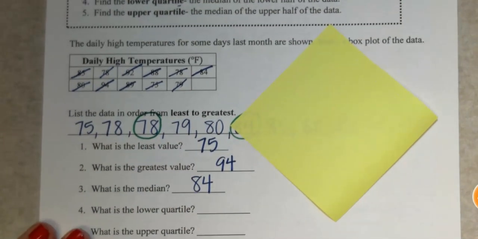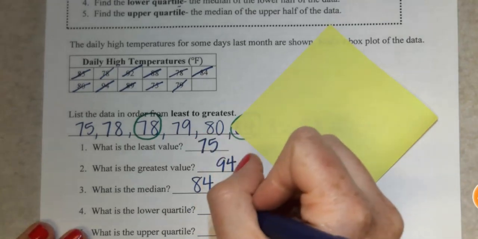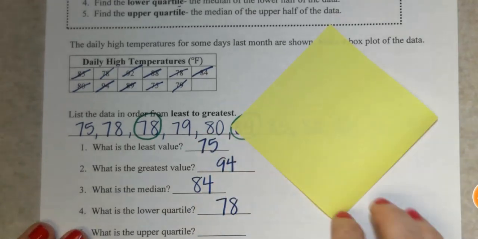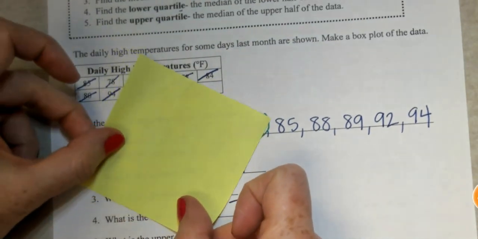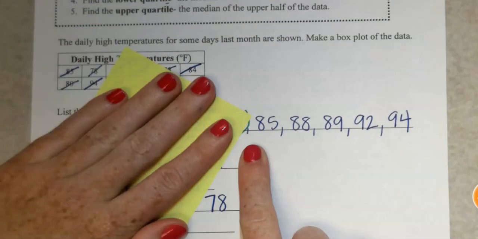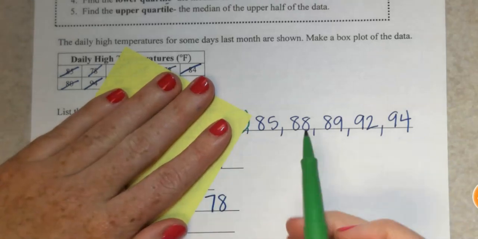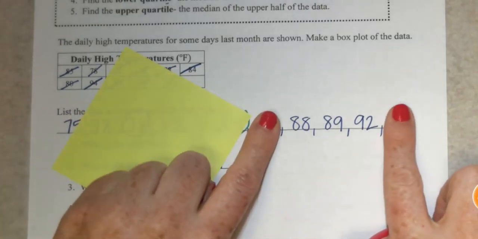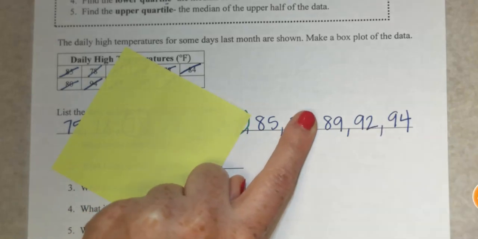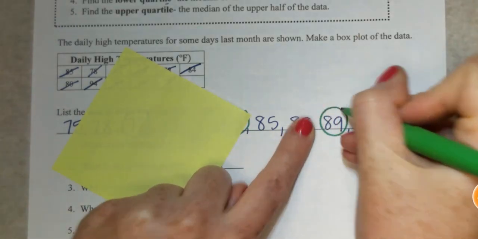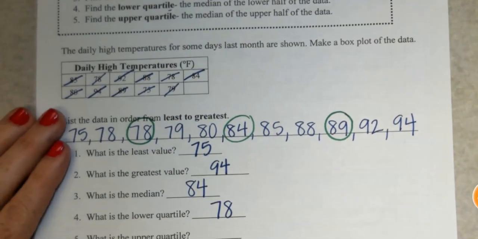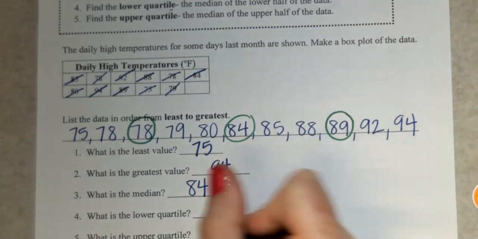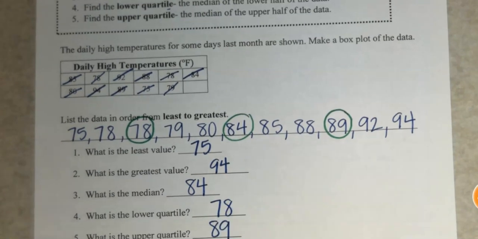Now I'm going to do the same thing. First I'm going to write it down. Lower quartile is 78. And now I'm going to do the same thing. I'm going to cover everything that is from the median and less. And now I'm going to find the middle of that set of numbers, which is 89. Okay? Now I'm going to uncover them so we can see all of them. Our upper quartile is 89.